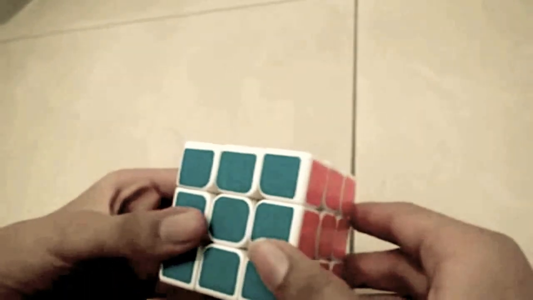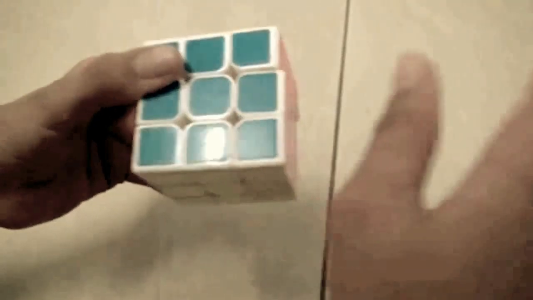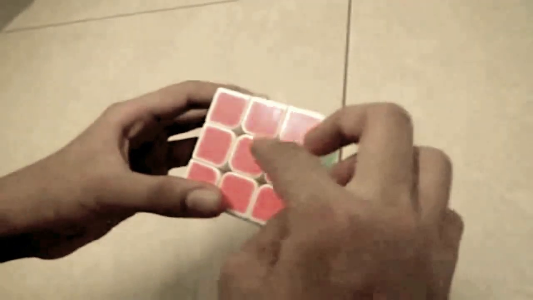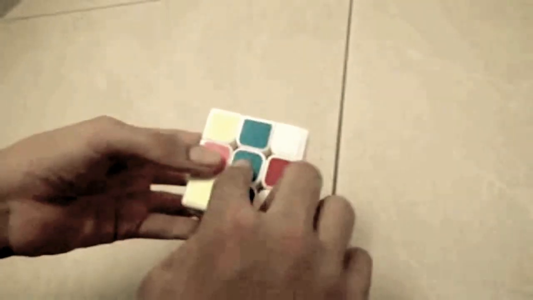One thing which is very common through all centers is that they have particular locations. Blue is always opposite to green, orange is always opposite to red, and yellow is always opposite to white. So when all the pieces are solved, the faces are opposite to each other. No matter how many times you shuffle the cube, the centers will always remain in their relative positions. Blue is still opposite to green, red is still opposite to orange, and white is still opposite to yellow.